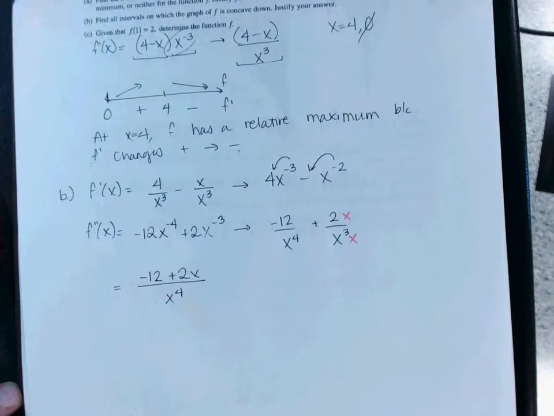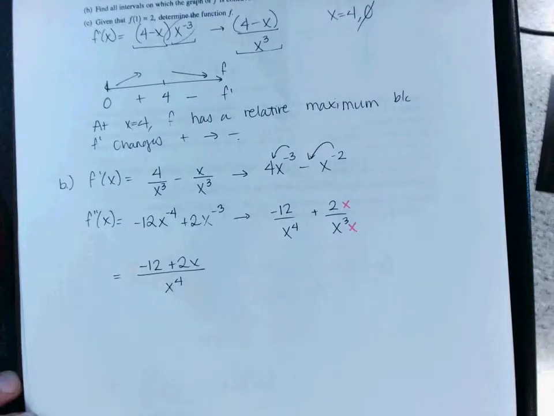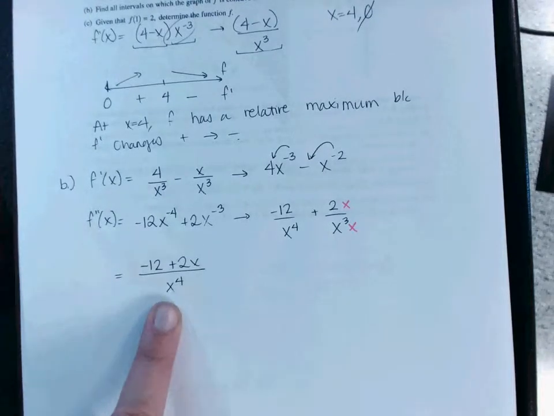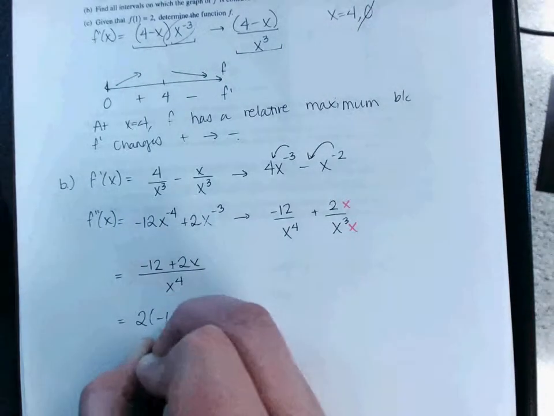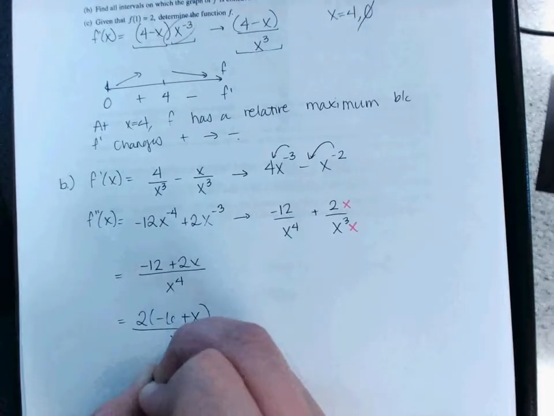Now, notice that the original form that they gave it to me in was already factored for me. Is this one factored? What am I going to have to take out of the top? A 2. So I'm going to take my 2 out. That's a negative 6 plus x left over. So far, so good?